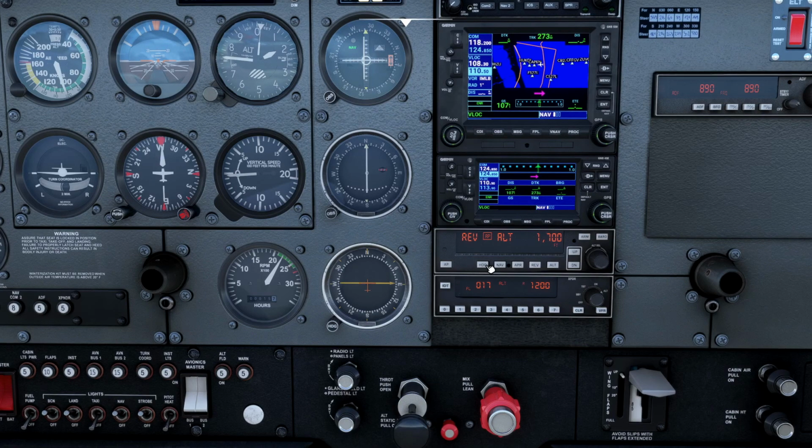And you can get it out of the back course approach mode by selecting any other roll mode. Preferably, you wouldn't want to select nav because that's going to try to track a front course, which won't work, but heading or wing leveler mode, either one of those will work.